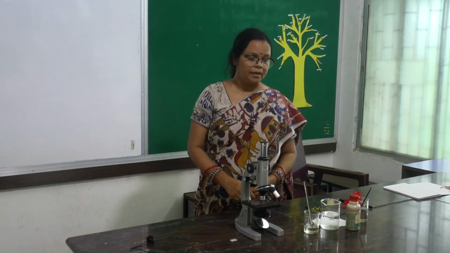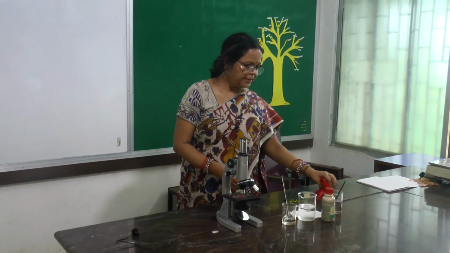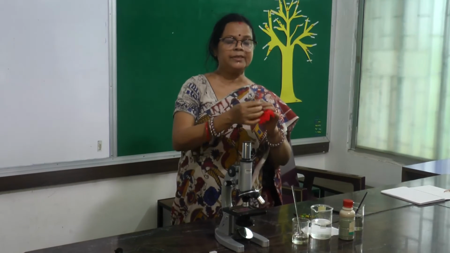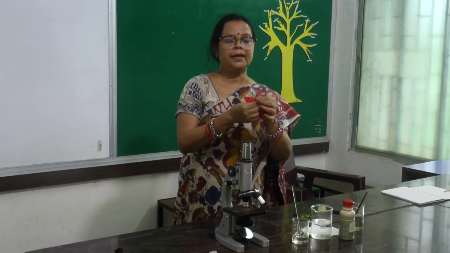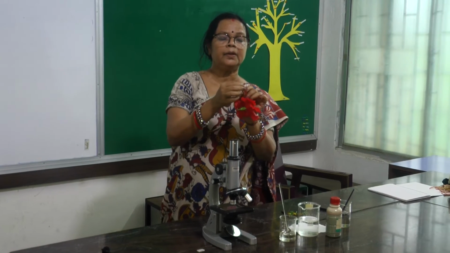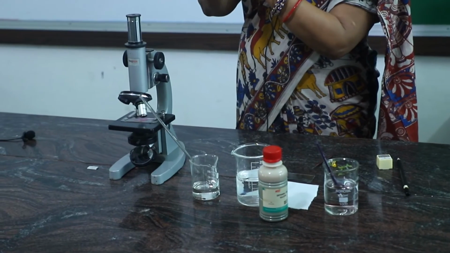Hello students, today I am going to demonstrate how pollen grain naturally germinates on the stigma surface. You know that the stigma is part of the pistil or carpel. Look at this China rose flower: these are the yellow anthers, and here at the top is the deep red stigma surface. So this is a part of the carpel.